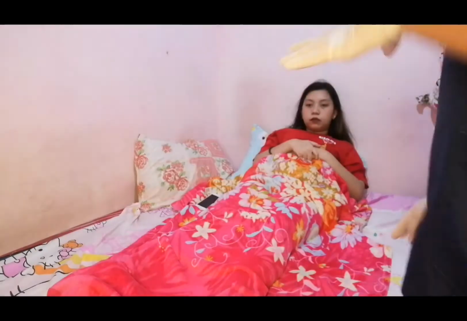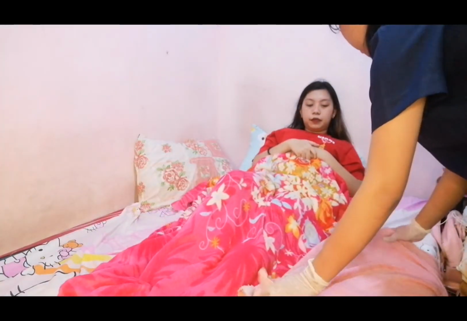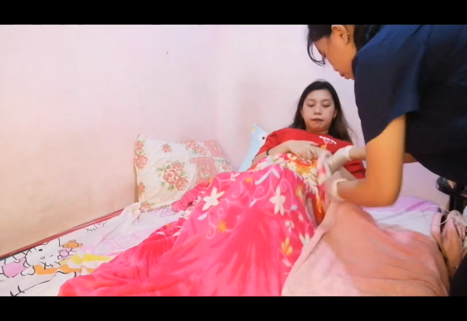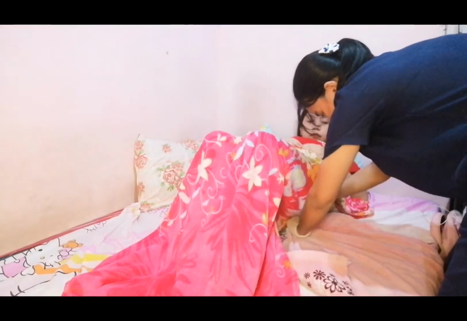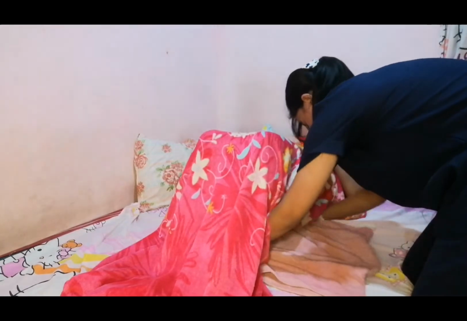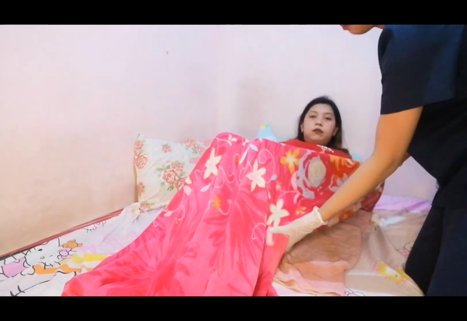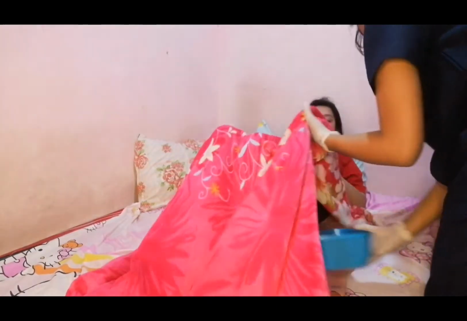So, since babae po yung patient natin, ang gagamitin natin sa pag-ihi niya ay bedpan po ulit. So, ma'am, lagyan ko lang po ulit kayo nito. Okay lang po. So, wait lang. Kaya niyo po iangat yung balakang niyo po. Paangat na. Then, place lang po natin ulit yung bedpan natin.